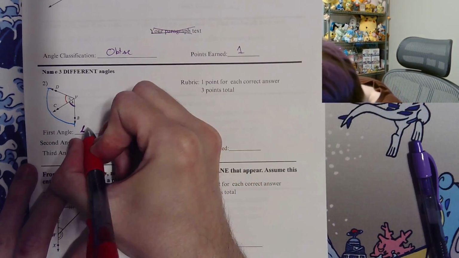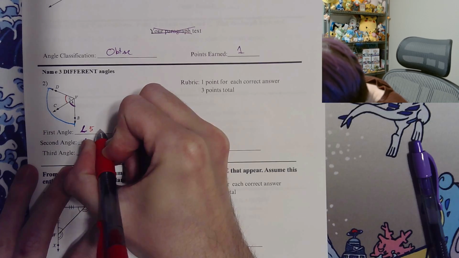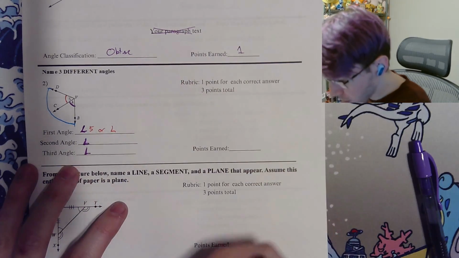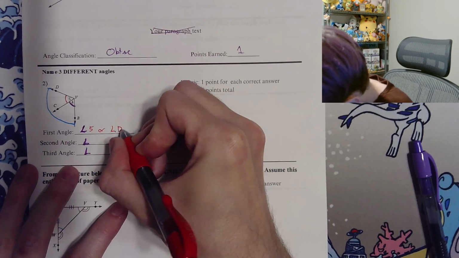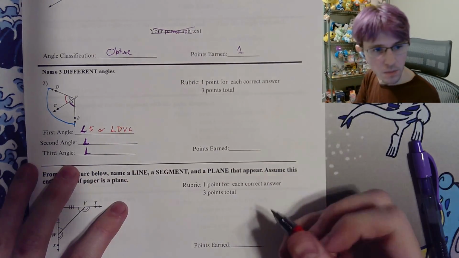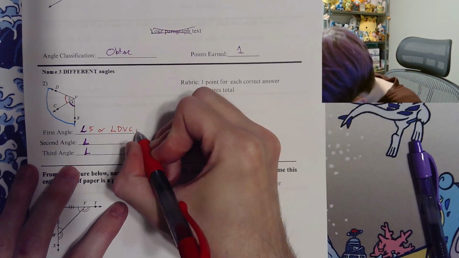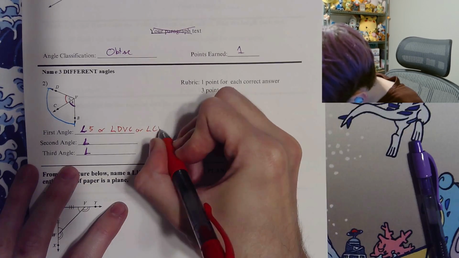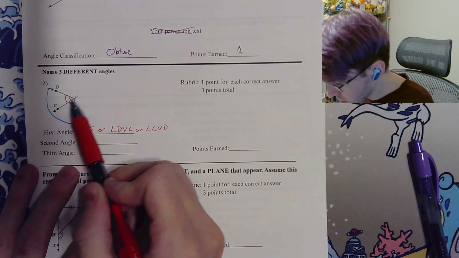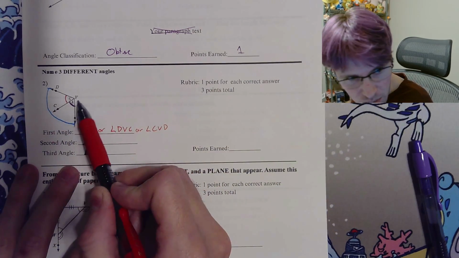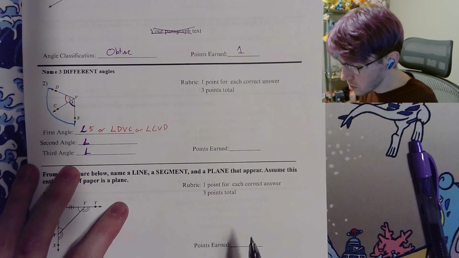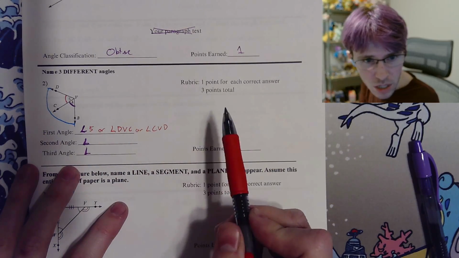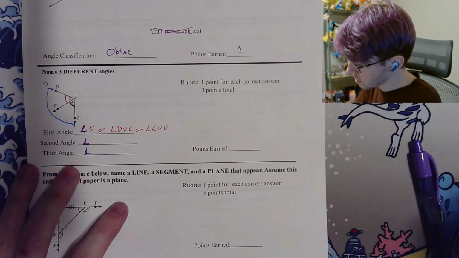The first angle here is going to be angle 5. Or the other way to write that, it would have been angle DVC. So you could have also done another one here, or angle CVD, because you're doing C, then V, then D. Remember that V has to be in the center. That is your vertex of your angle. So all three of these would have been correct. You only need one for that correct answer.